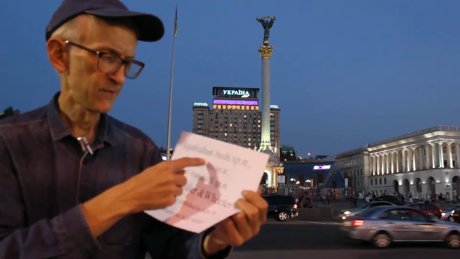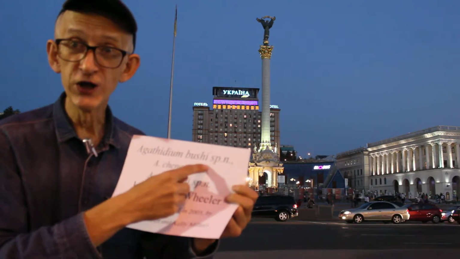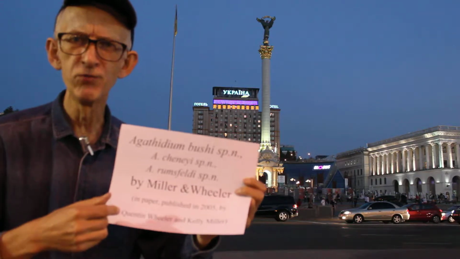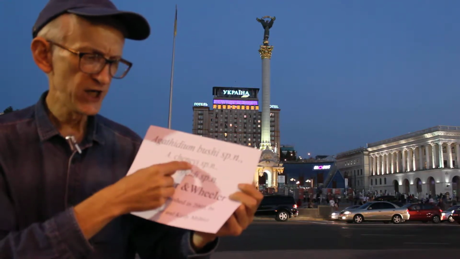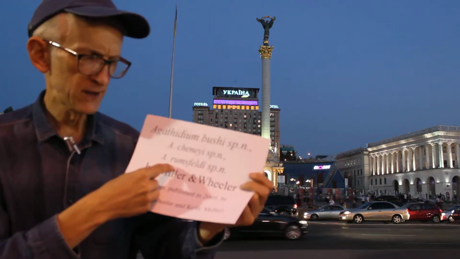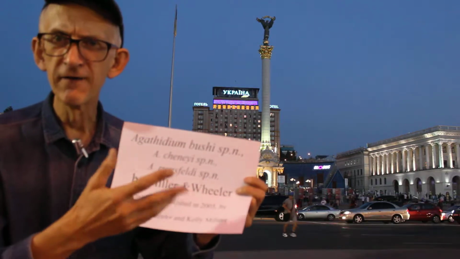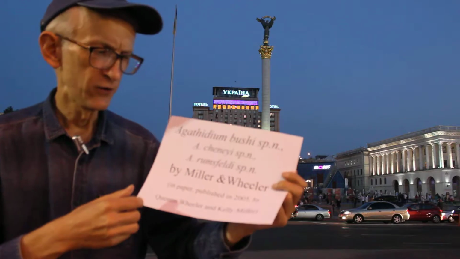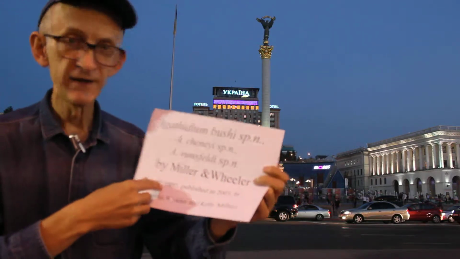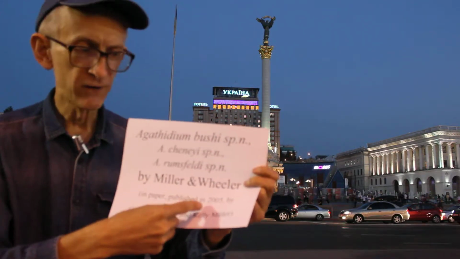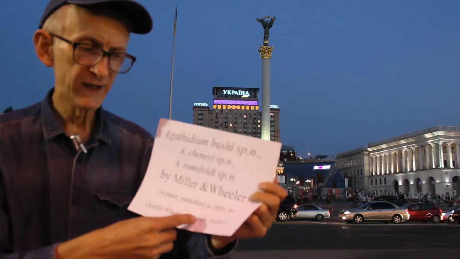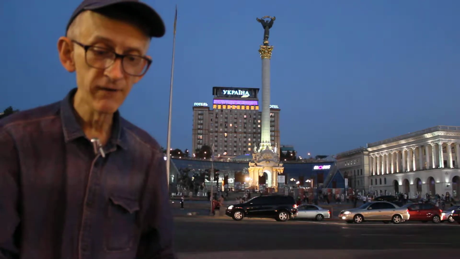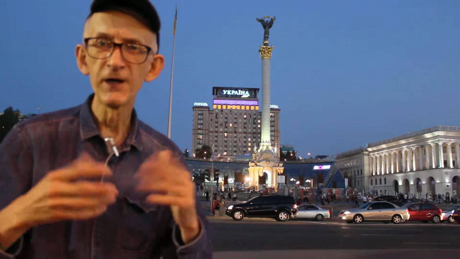You see, Aratidium bushi, in the name of former President Bush, or this name Cheneyi, or this is Rumsfeldi. Yeah, these people are politicians, they were politicians in the United States of America. And this was published in 2005 by Wheeler and Kelly Miller. So some of them were given names for politicians.